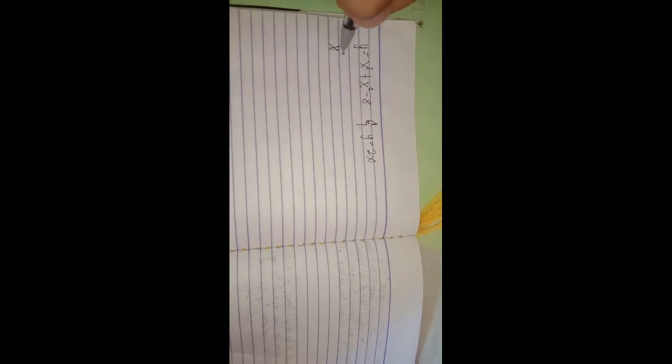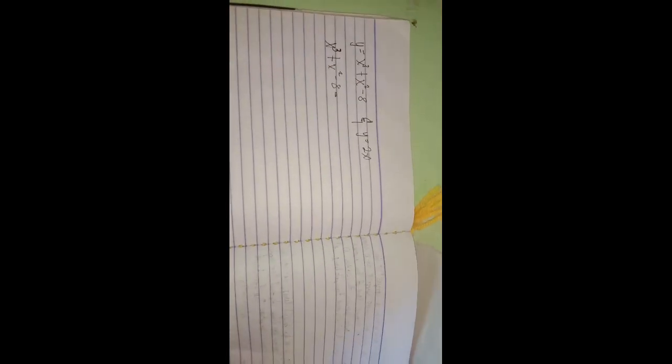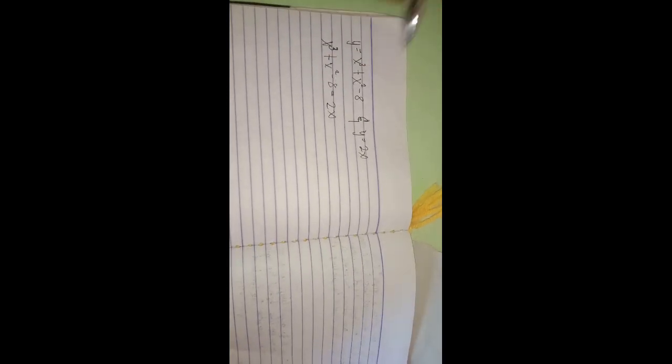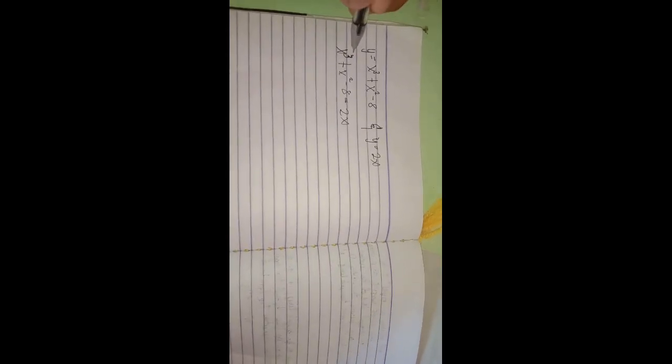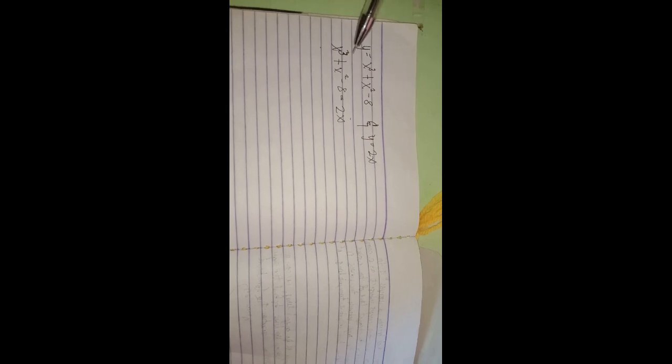First step is we get the intersection points. So x cubed plus x squared minus 8 equals y, and y here is equal to 2x. The next step is we are going to transfer 2x to the left side.